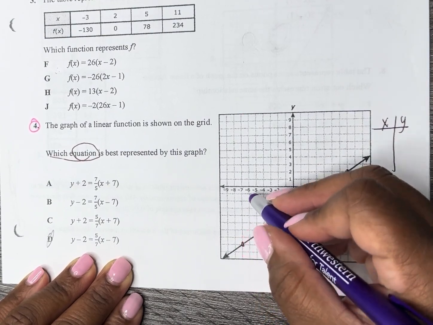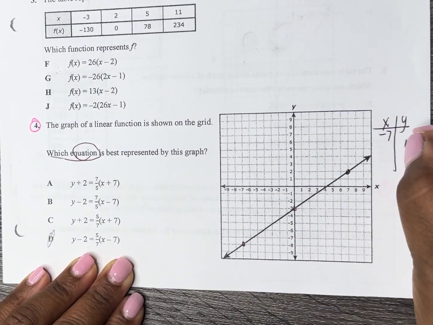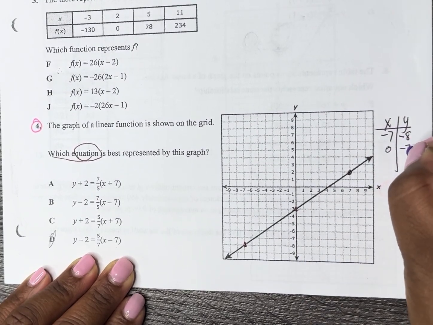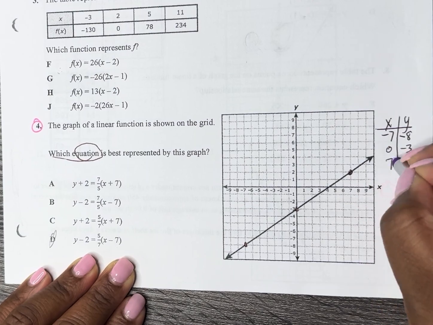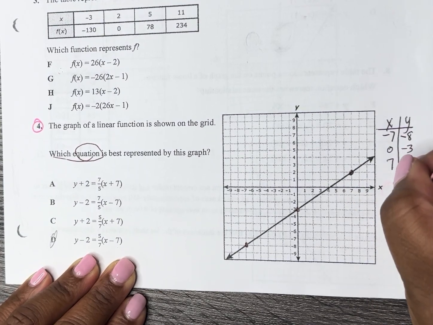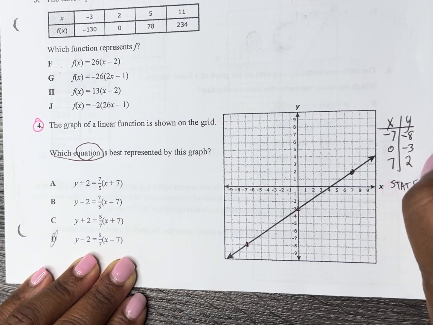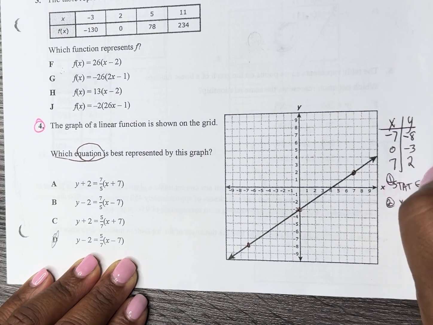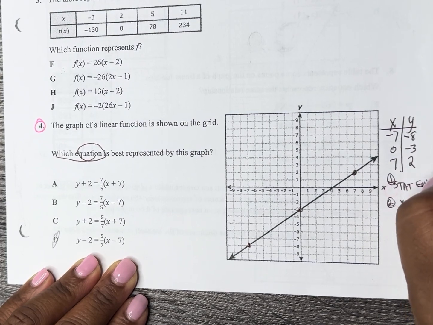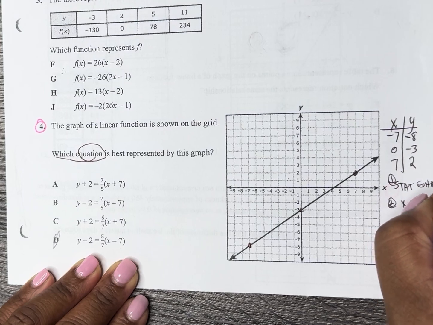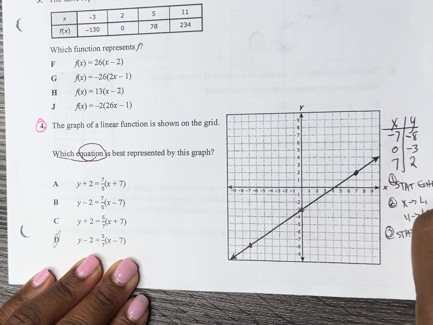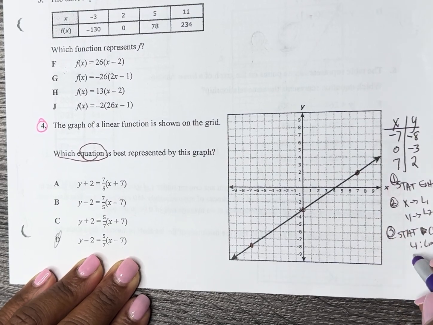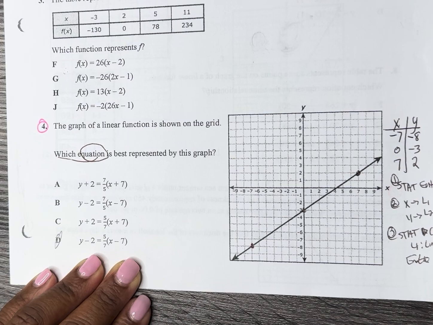This point here, the X is -7. The Y is -8. Here, the X is 0. The Y is -3. Here, the X is 7 and the Y is 2. You could always put this in the calculator, stat, enter, right? And then put your X values in L1, Y values in L2, and then hit stat, go over to calc for linear regression, press enter, and it'll give you an equation.